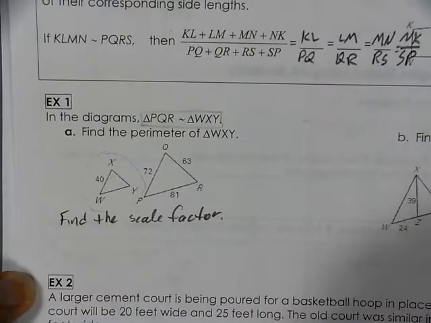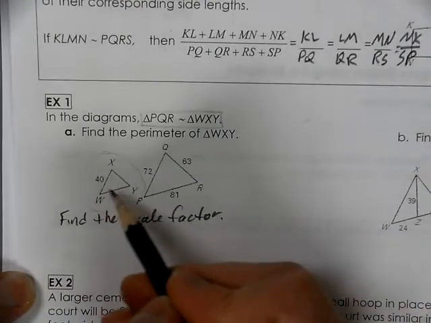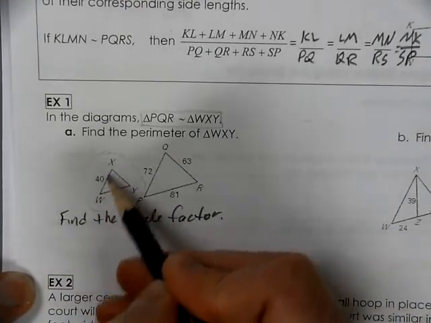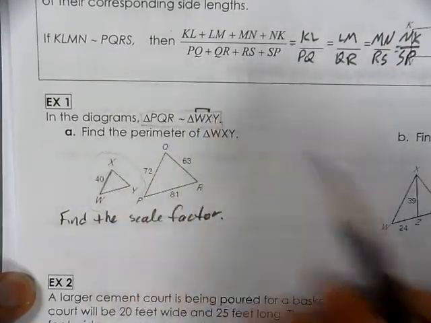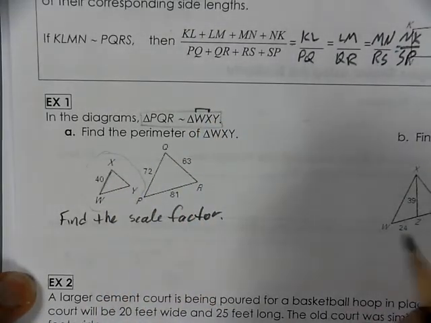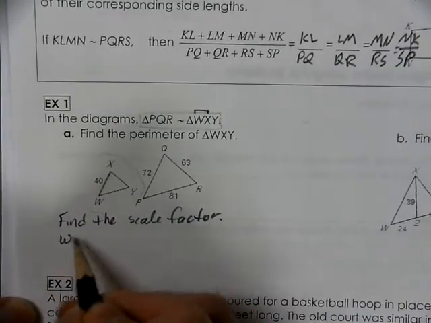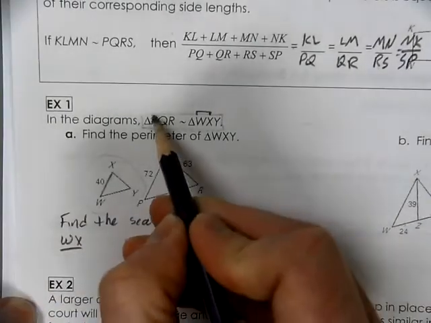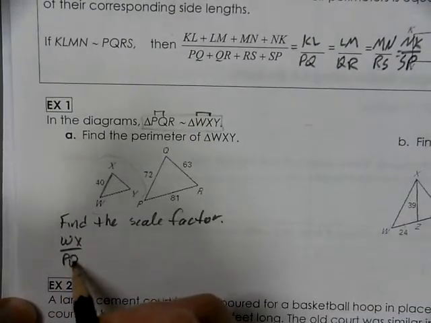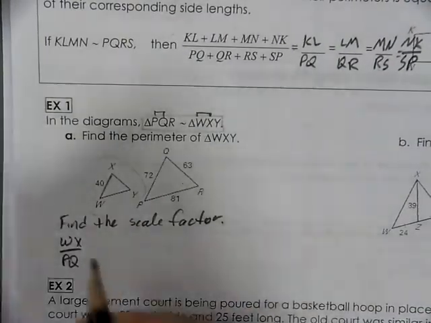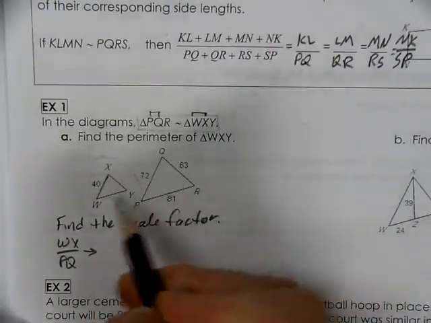That's definitely the first thing we need to do. So we know the one side we're aware of is WX. That's the first two letters, and PQ are the first two letters. So we're going to use that as a ratio to figure out the scale factor.